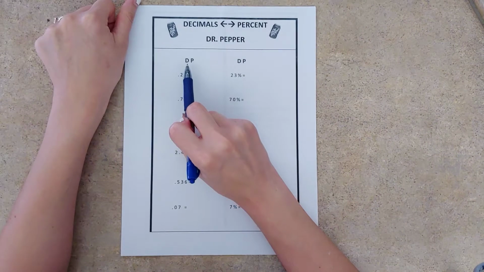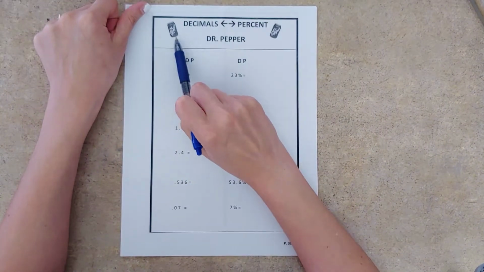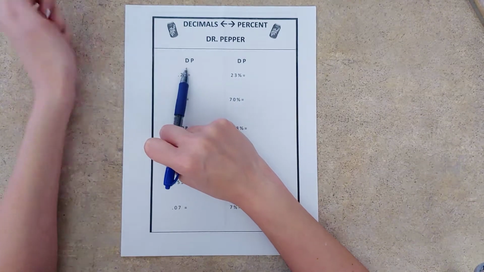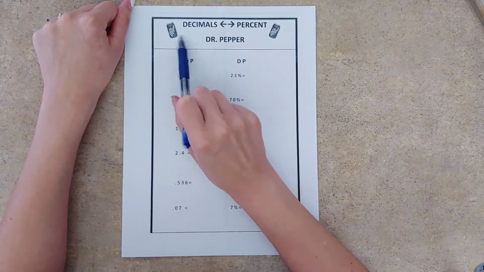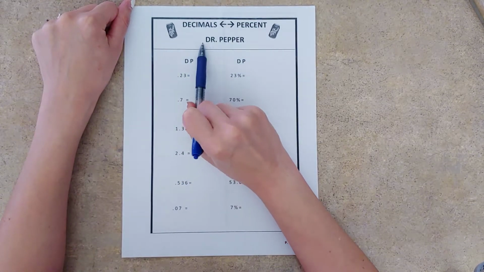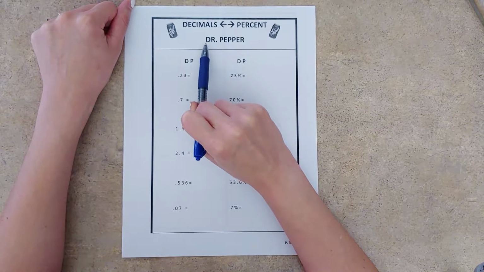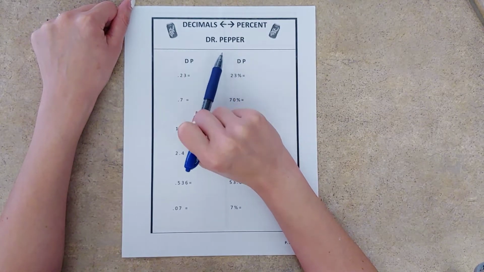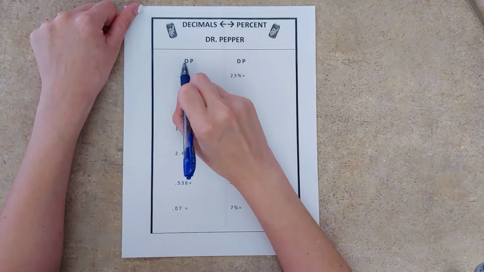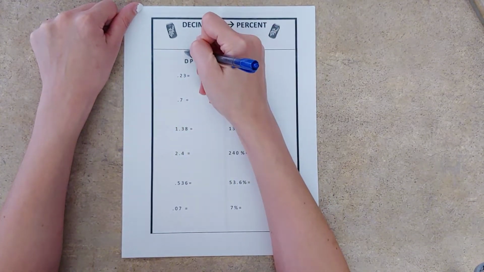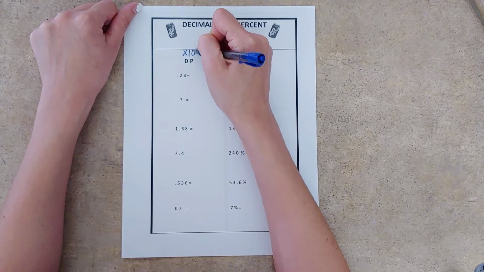All right, so to go from a decimal to a percentage, the reason we've got little Dr. Peppers up here is it's a little memory reminder for how to go from a decimal to a percent. Dr. Pepper, decimal to a percent. And what's awesome is that we are actually moving in the direction that we are going, which we'll see in just a second. All right, so to go from a decimal to a percentage, we are going to be scaling up, multiplying by 100, right?